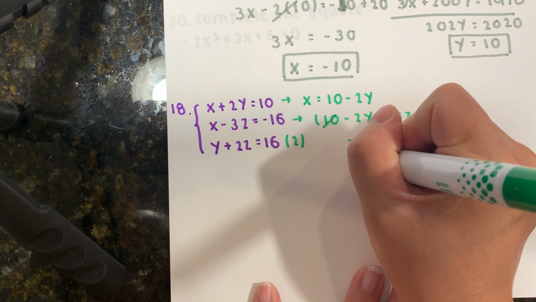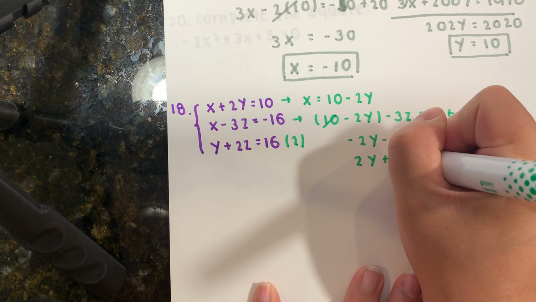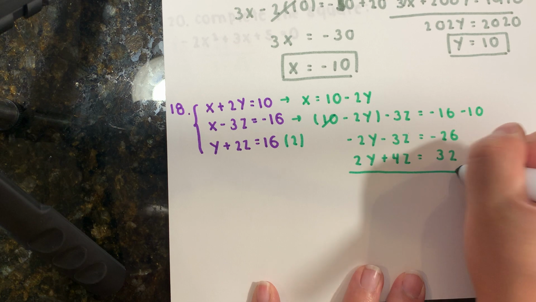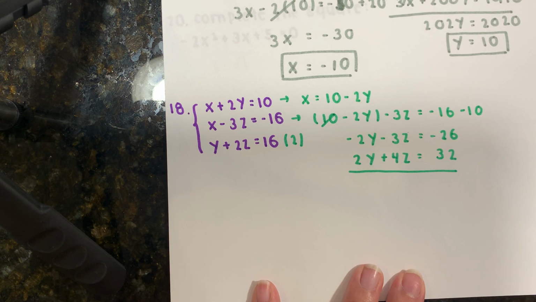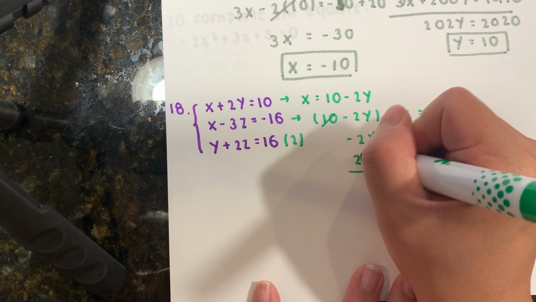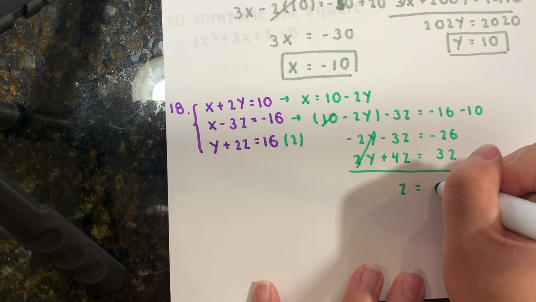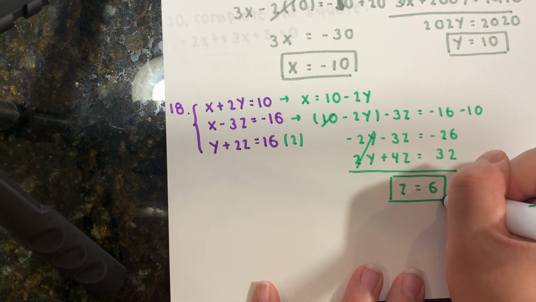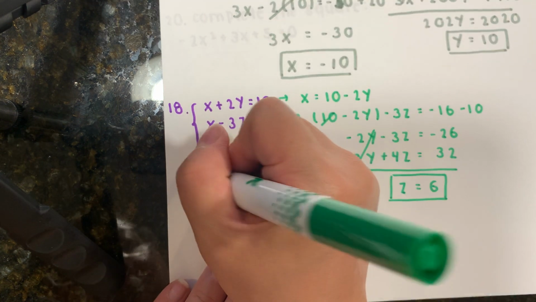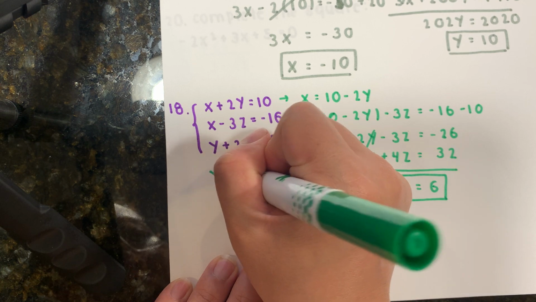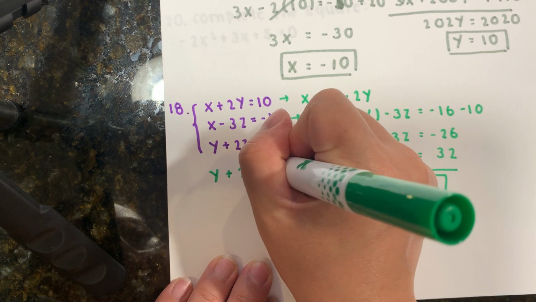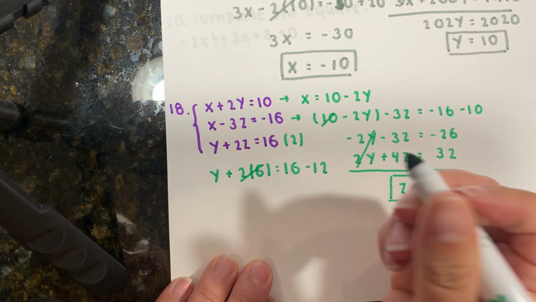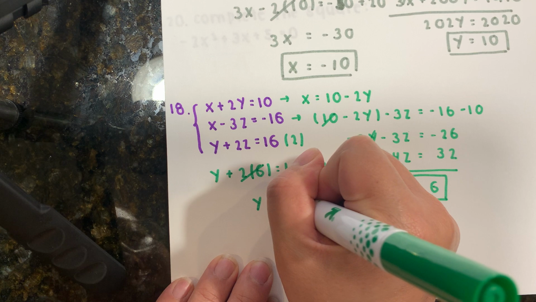And that would give me positive 2y plus 4z is equal to 32. And then the y's will cancel, and I'm going to get z is equal to 6. Now that I know what z is equal to, I'm going to solve for what y is equal to, because y plus 2 times 6 equals 16. So I'm going to subtract 12. So y is going to be equal to 4.